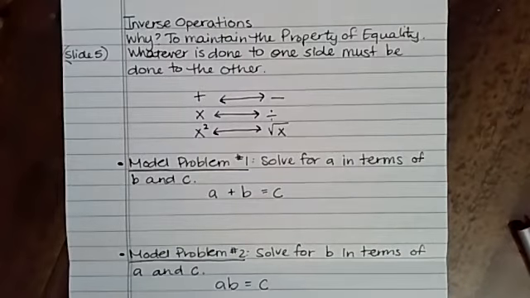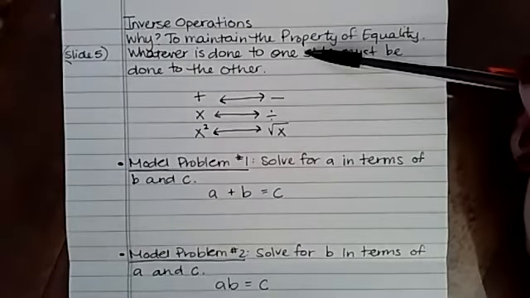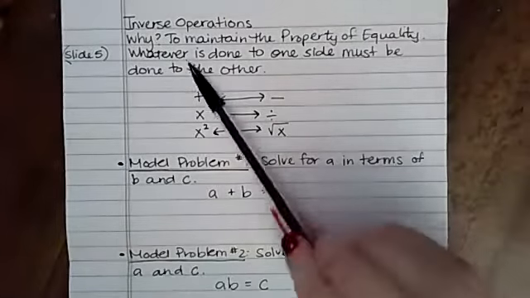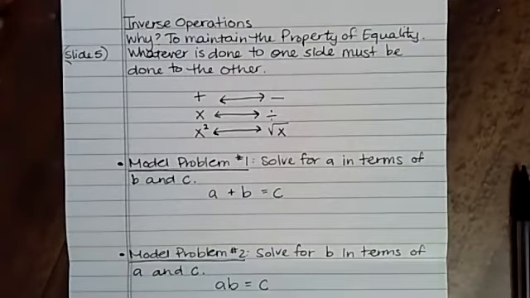Hello, Algebra 1. This is our lesson on inverse operations. So as you can see, I've already copied down the main definition from slide number 5. So why do we do inverse operations? It's to maintain the property of equality. It's super important to know, right?